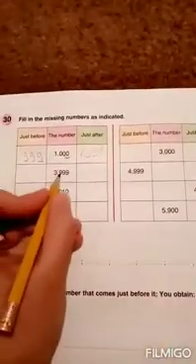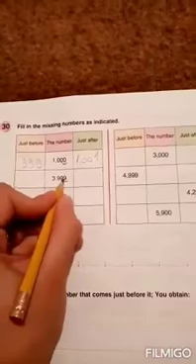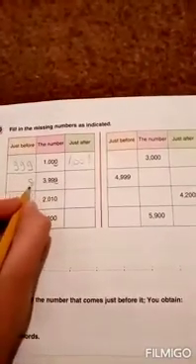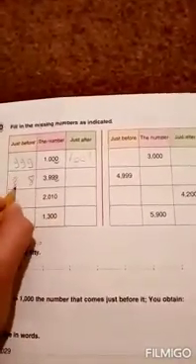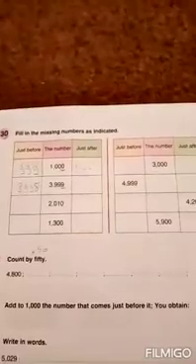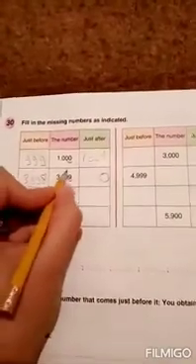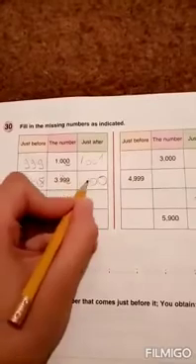Now 3999. What comes before 9? 8. So we put 8 in the units. So we got 3998. What comes after 9? We will start a new song. The new song needs 0 in the units and plus 1 to the tens. 9 plus 1 also 10. 9 plus 1 also 10. 3 plus 1, 4. So we get 4000.